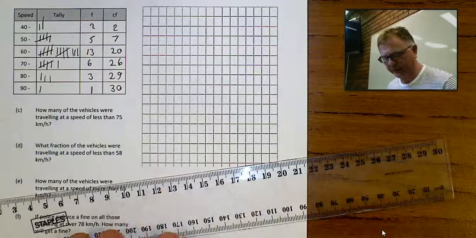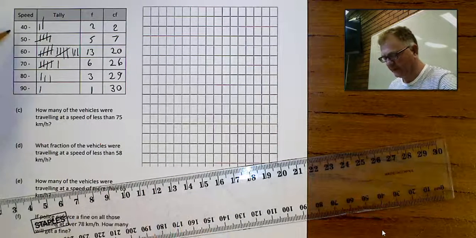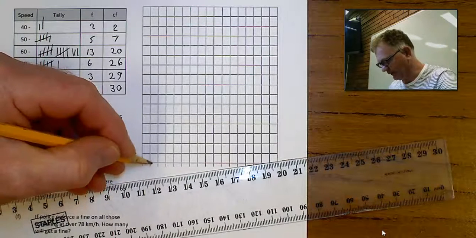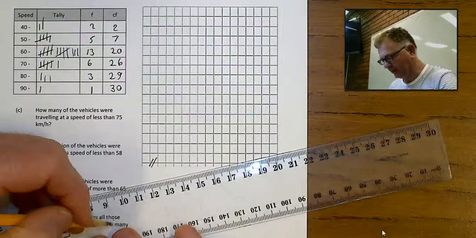the route of drawing in pencil first. I'm going to draw a histogram. Now data doesn't start at 0, it starts at 40. Sometimes it's a good idea to leave a few squares, particularly if there's squares to play with on your graph paper.